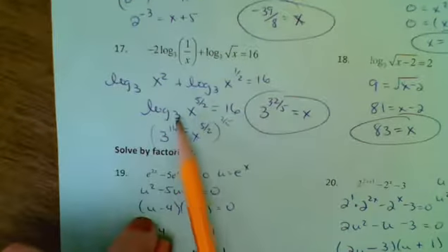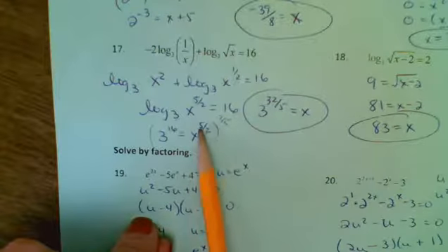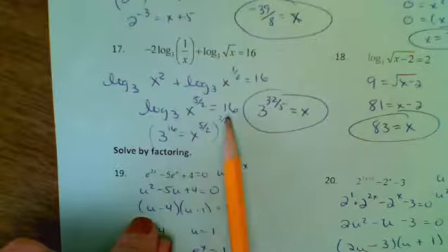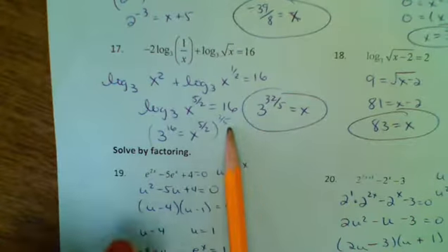And now we do it in exponential. 3 to the 16th has to equal x to the 5/2. Raise it to the reciprocal power. And when you take a power to a power, you're multiplying, so I get 3 to the 32/5.